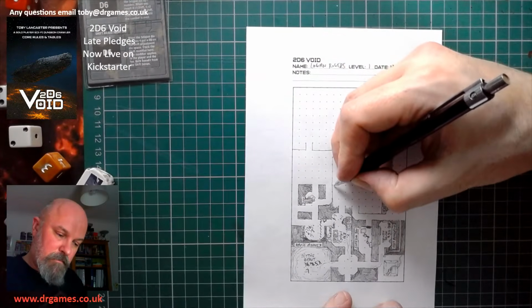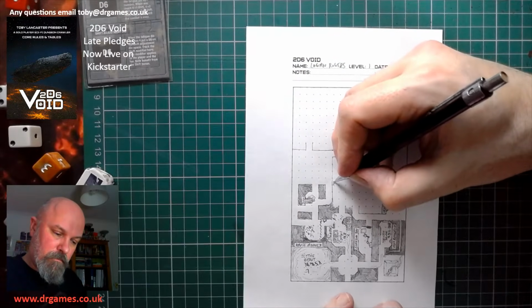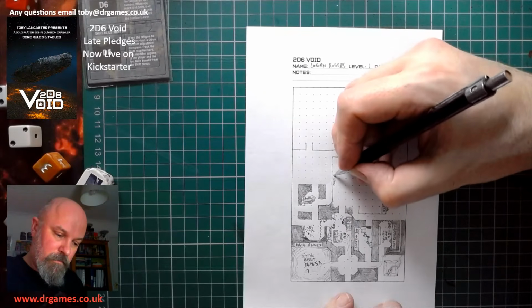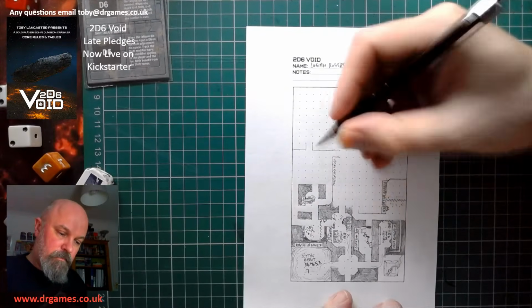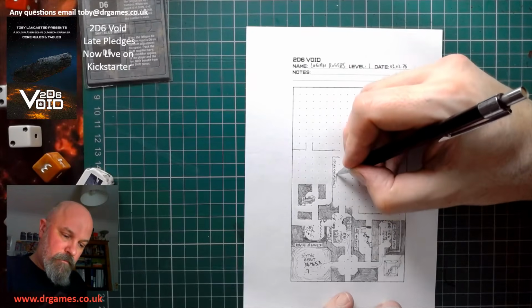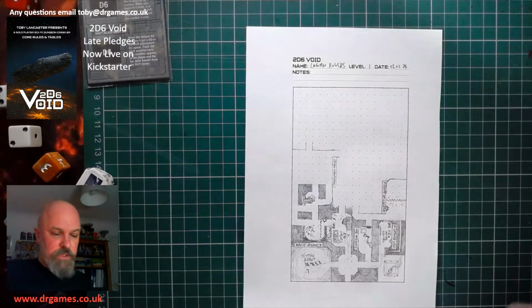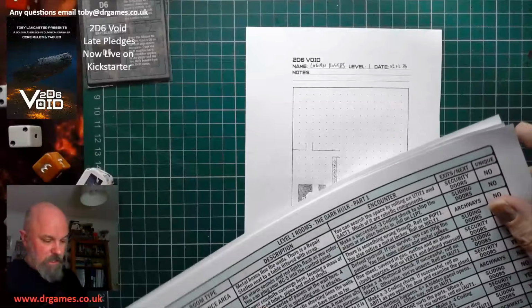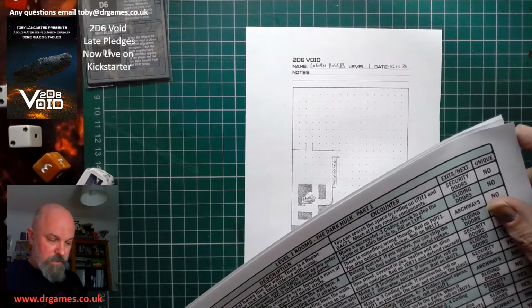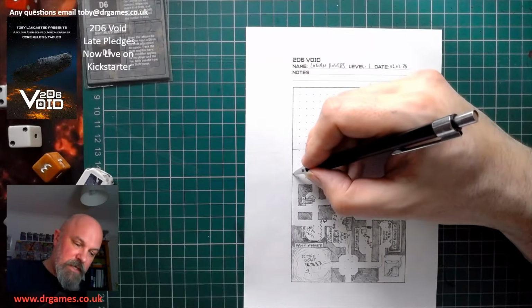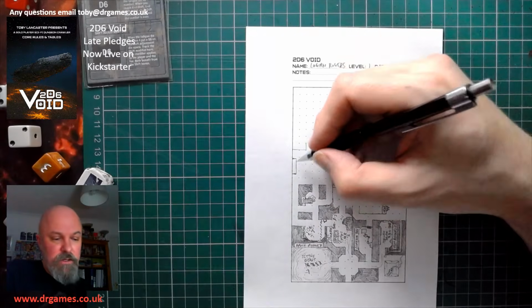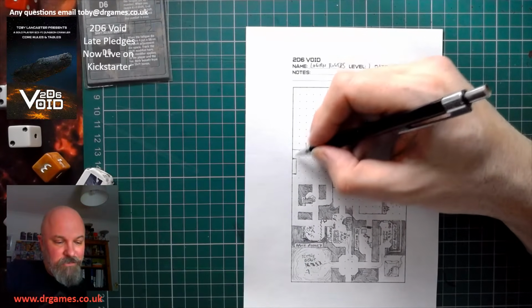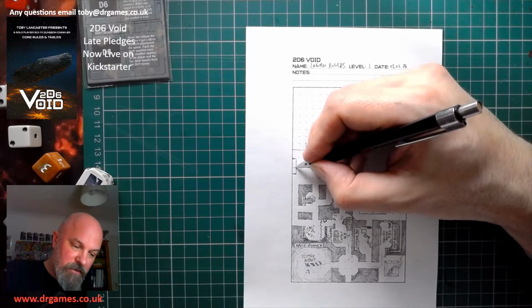Let's write this here. Monitoring vault. So there's a locked external hatch here that fits in nicely because this is on the Hulk's outer hull here, which is perfect.